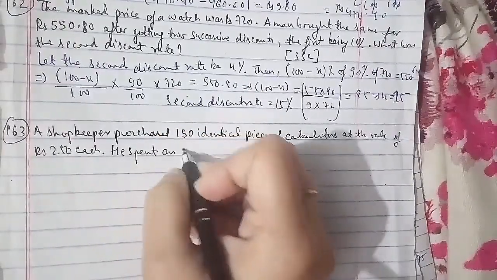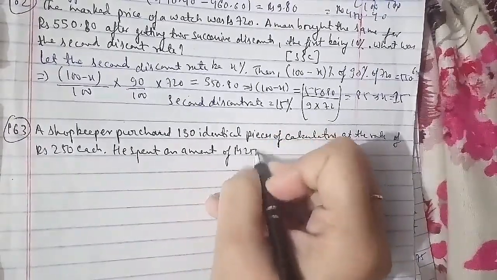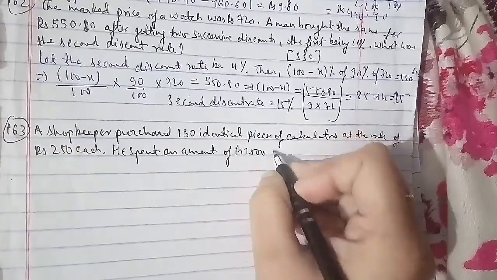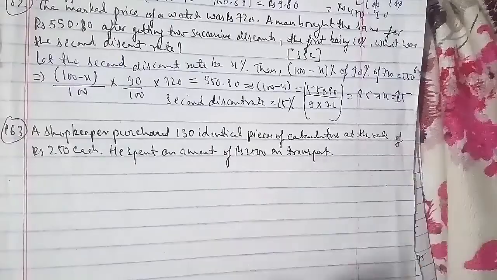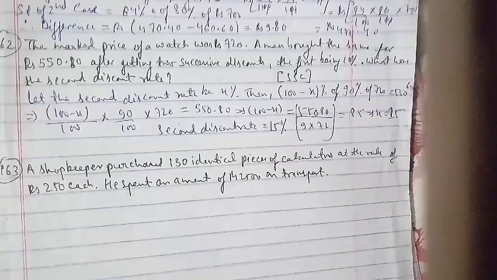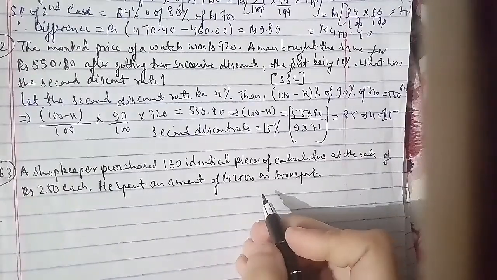He fixed the labeled price of each calculator at rupees 320.